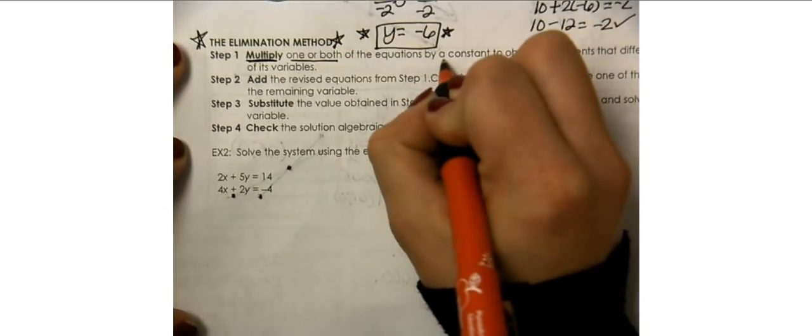Step number 1. We need to multiply one or both of the equations by a constant to obtain coefficients, numbers in front of the variables, that differ only in sign for one of its variables. So what that means is that your goal is to make it so that the variables have the same number in front, but they're opposite signed, like a 2 and a -2, a 4 and a -4, a 5 and a -5, or a 10 and a -10. You've got to multiply and manipulate the equation so that we have opposites.